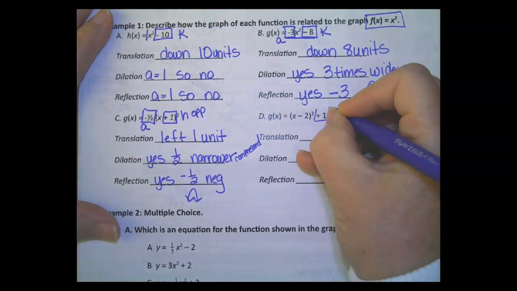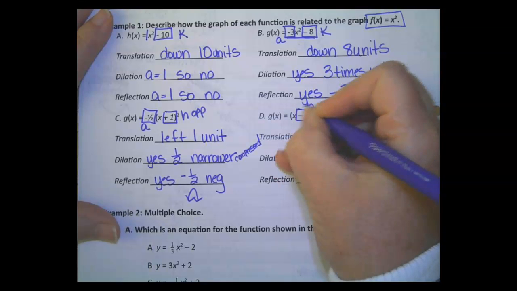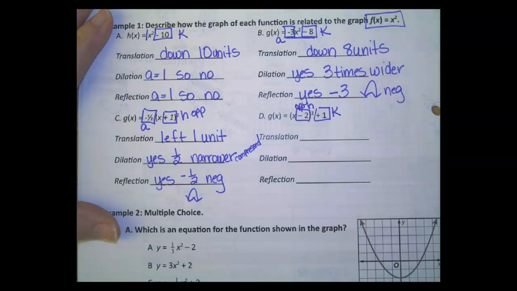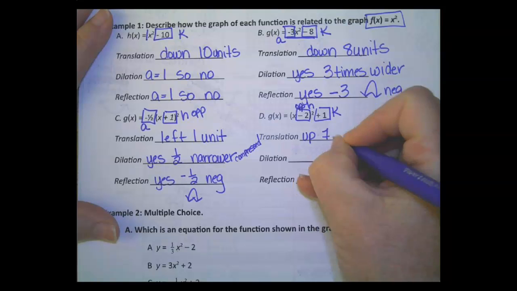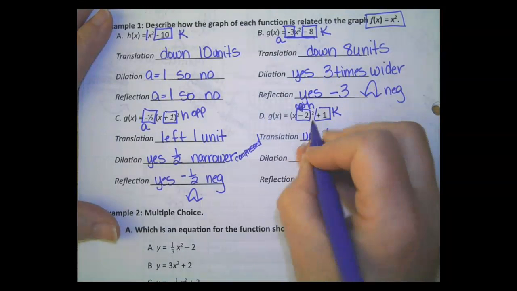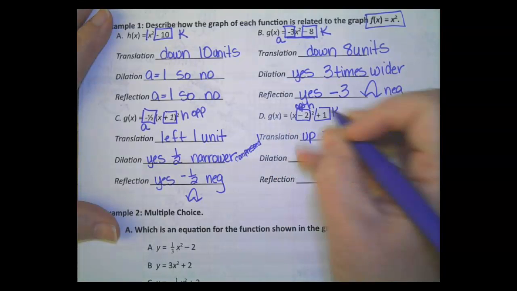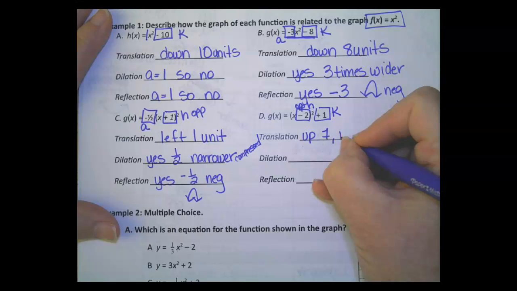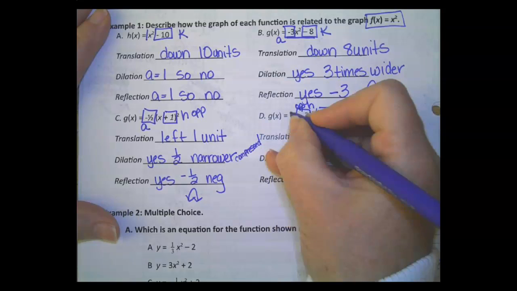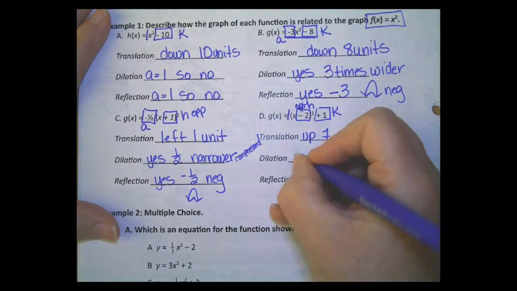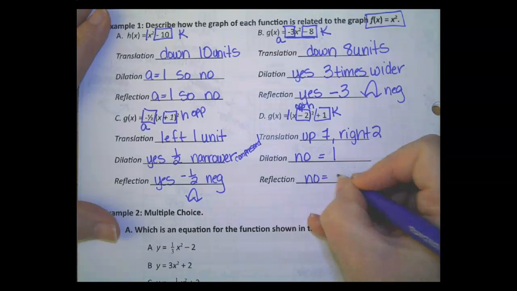How about this one? This looks like our K, and this is our H, so the opposite. Okay, so is it going to translate? Yes, it's going to go up 1, and typically right now it's saying it's moving to your left 2, but it's the opposite of, so it's a minus minus 2, so it's going to go to my right 2. Does it dilate? No, there's a 1. Does it reflect? No, no negative.